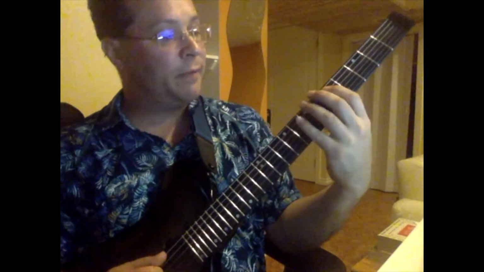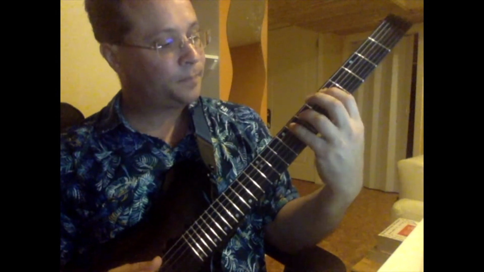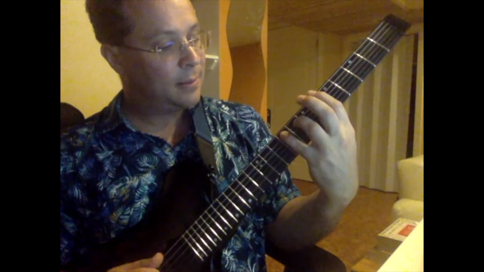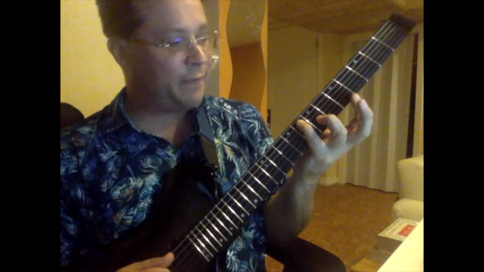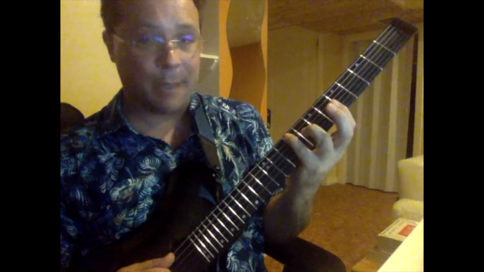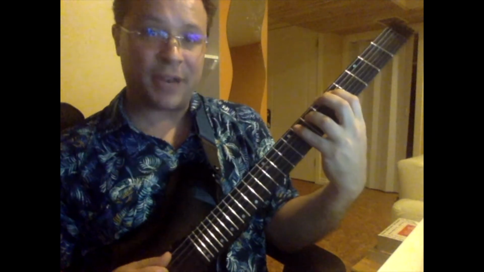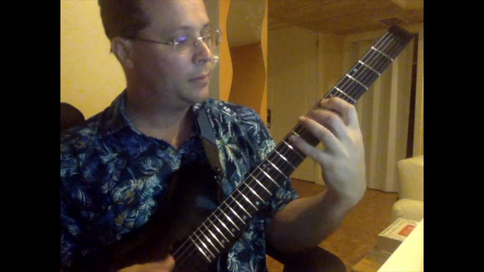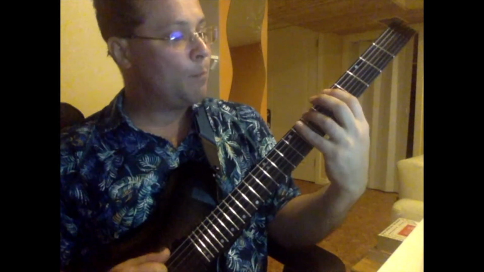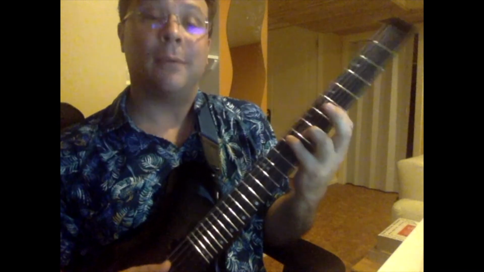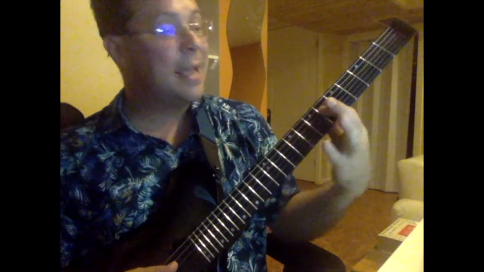So now, we want to sharp that 6th scale degree, and we want to move this pinky finger from fret number 8 up to fret 9. So instead of hitting here, we go, A, B, C, D, E, F sharp, which would be the sharp 6th scale degree, then G sharp.